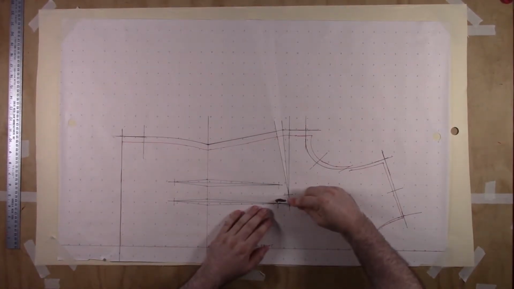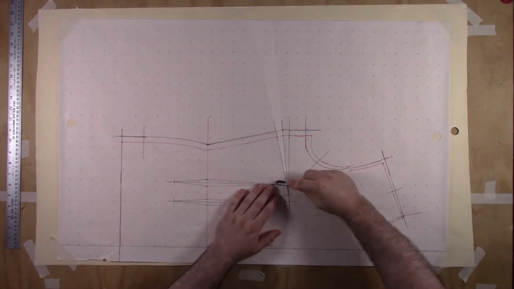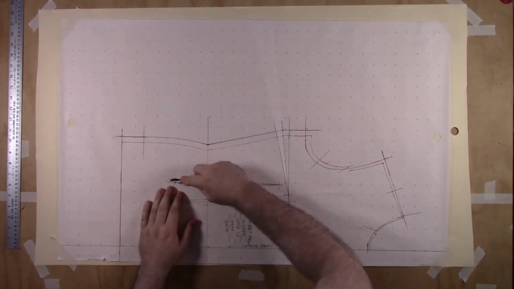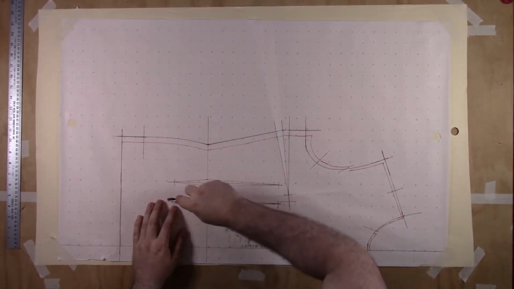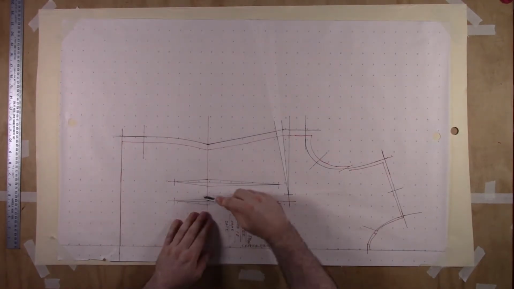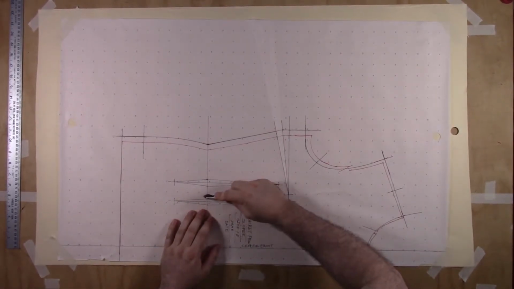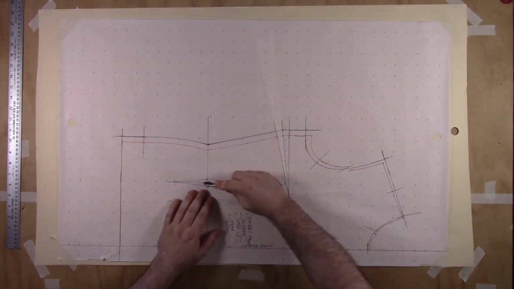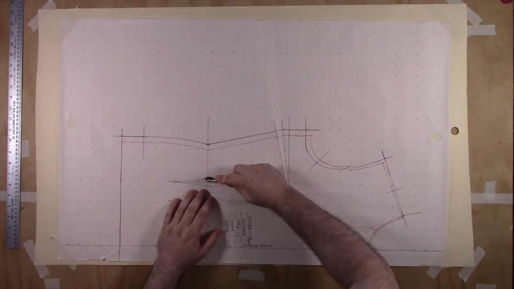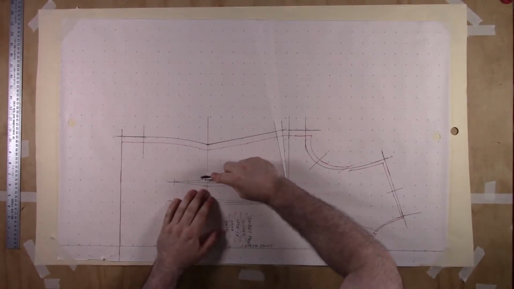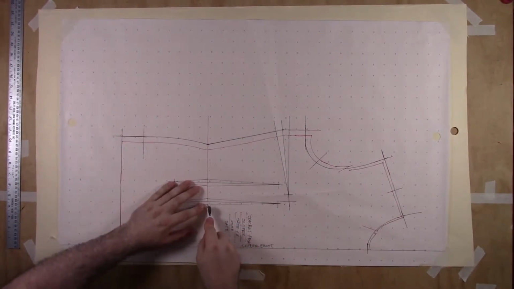You can do the fold line of your dart where it intersects with the dart tips as well. And then down here where your dart legs and fold line intersect with your waistline, mark those. And you can also mark your waistline where it intersects with the dart.